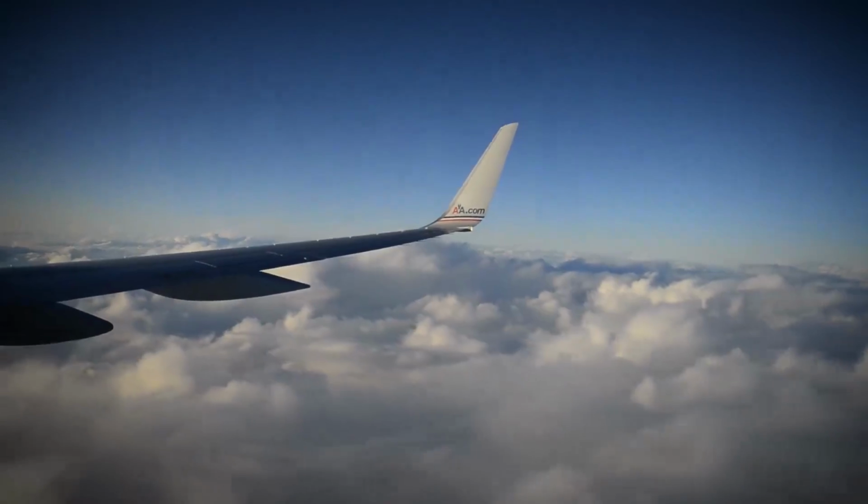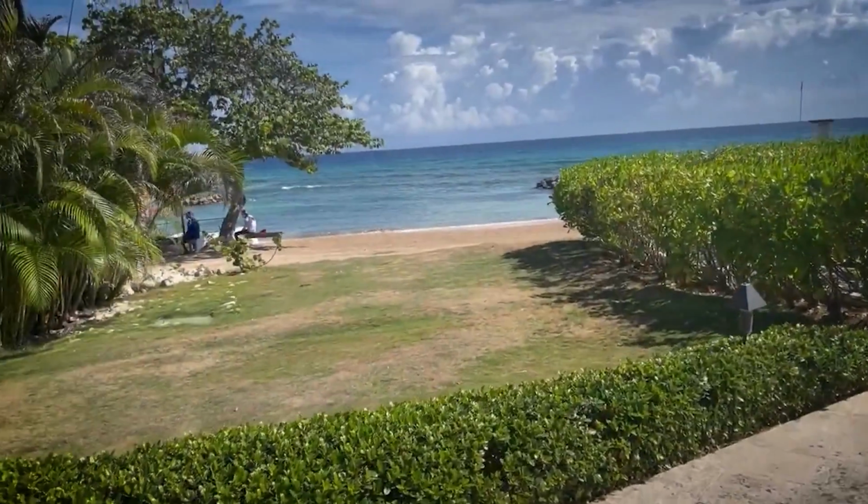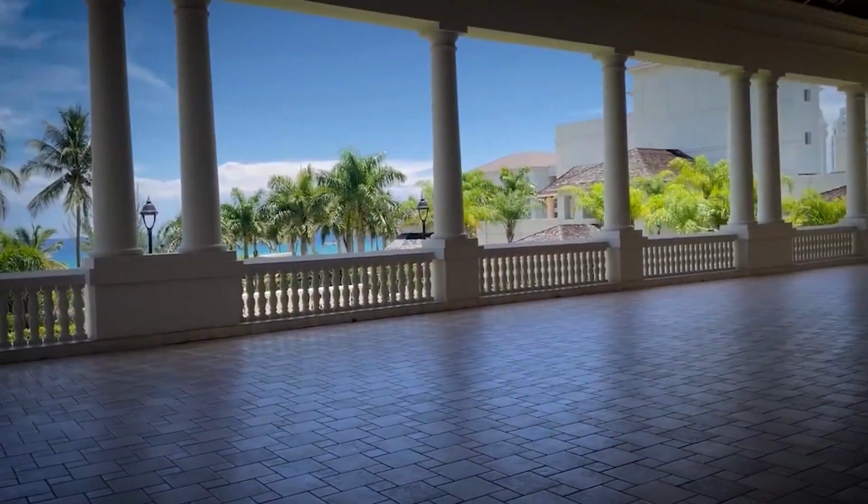So for this example, we're gonna fly economy on a 3-hour, 40-minute flight with American Airlines from my home city of Philadelphia to Montego Bay, Jamaica, and we're gonna be staying at the popular Hyatt Zilara Rose Hall Resort for 4 nights, all on Chase points.